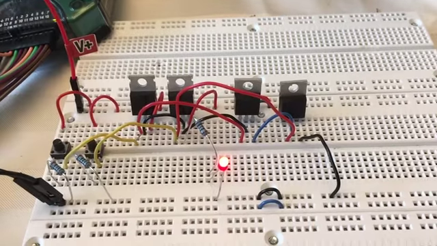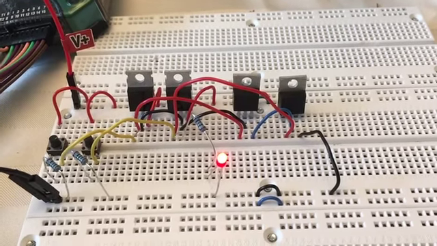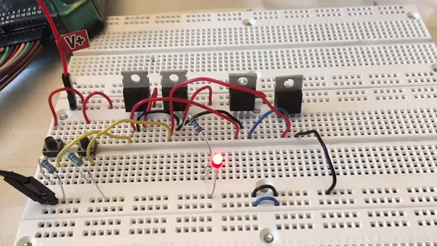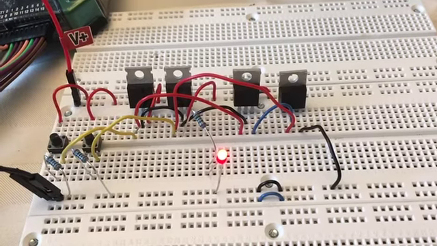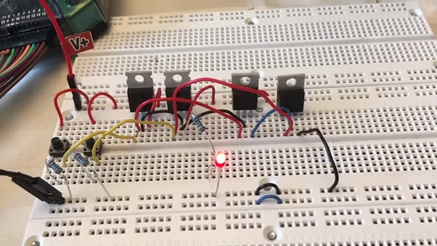So there is my homemade CMOS NAND gate made from 4 MOSFETs, 2 p-channel MOSFETs and 2 n-channel MOSFETs.